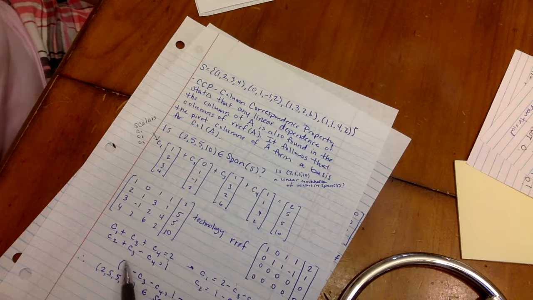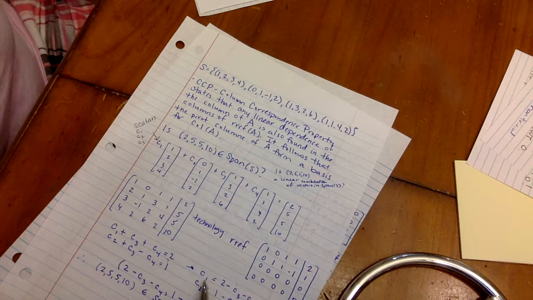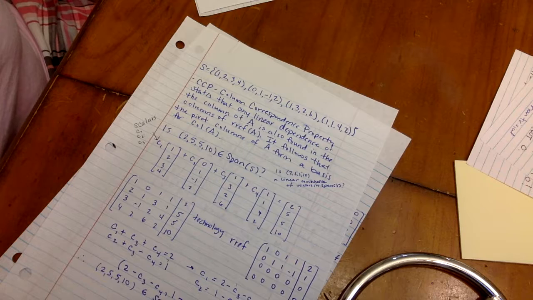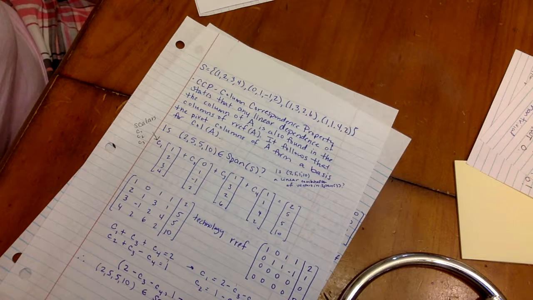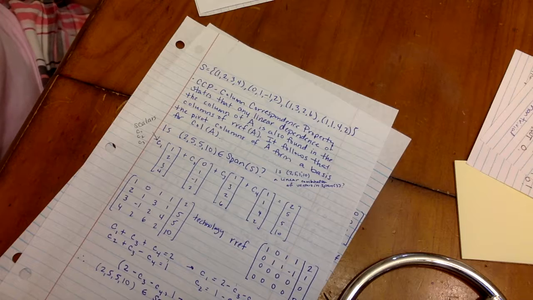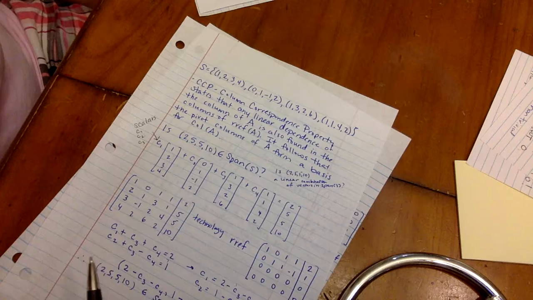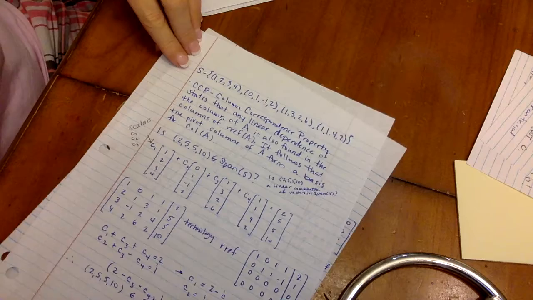So I knew I was going to have to write my solutions in terms of free variables, and what I did was I wrote C1 and C2 in terms of C3 and C4. So the solution was 2 minus C3 minus C4, then 1 minus C3 plus C4, and then C3, C4. And I did check this, and I can send that to you if you want to. I plugged these back in to make sure I indeed got 2, 5, 5, and 10, and I did. So therefore, the vector 2, 5, 5, 10 is in the span of S.